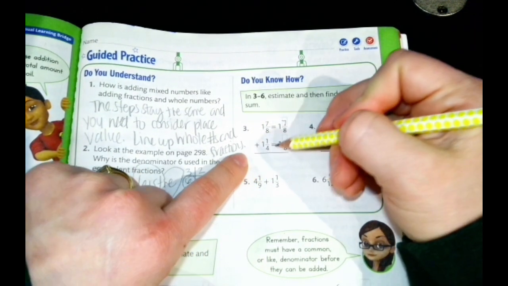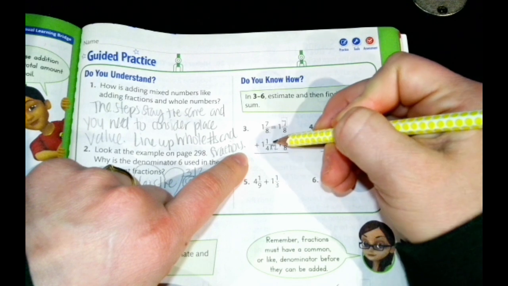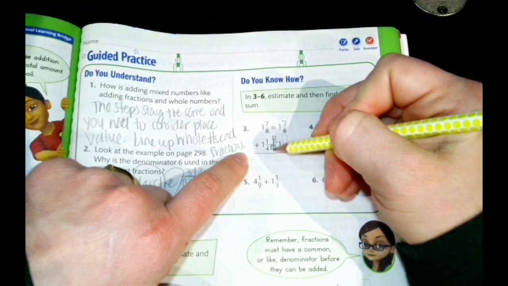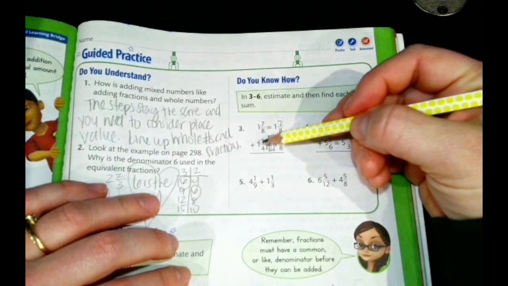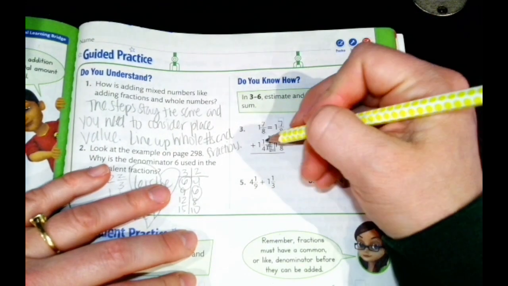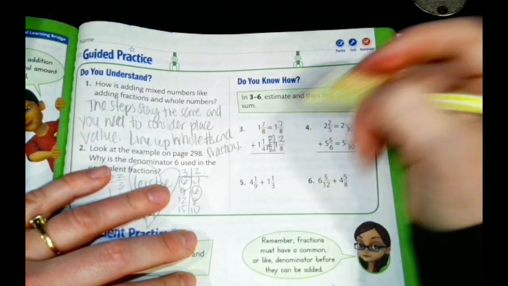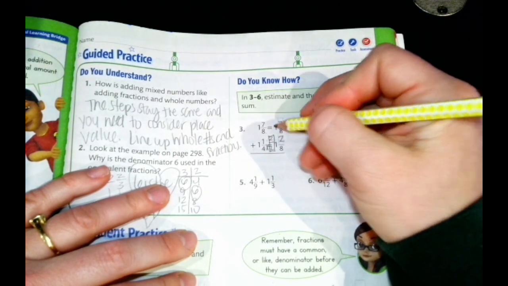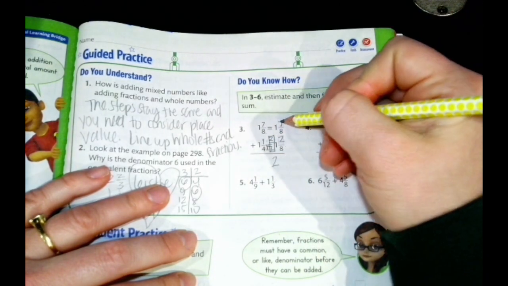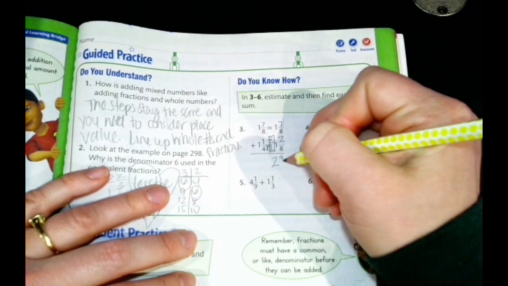But on 1/4, we have to multiply by 2 to get 8, which means we have to multiply the top over 8. I refer to this as the giant 1 because 1 multiplied by anything is itself. So 1/4 is equal to 2/8, because 4 times 2 is 8, 1 times 2 is 2. And now I can add. So I have a 1 and a 1, which is a 2. And I have a 7 and a 2, which is a 9.